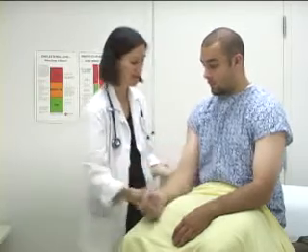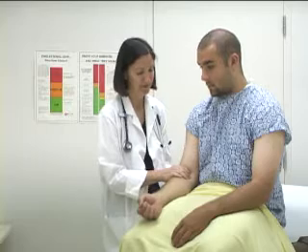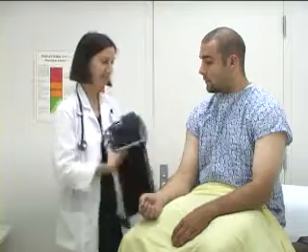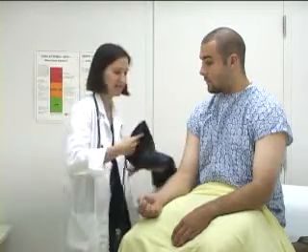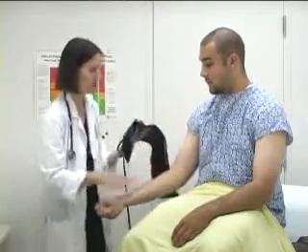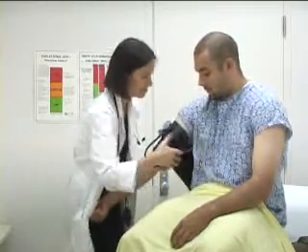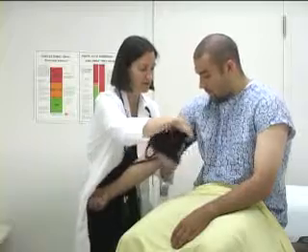You need to find the patient's brachial pulse, which is usually medial to the biceps tendon. And once you feel that pulse, you know where to center your cuff. Then you'll take your cuff, ask your patient to turn their arm for you so that you can center that cuff over that brachial pulse.